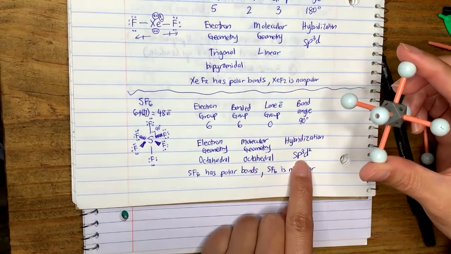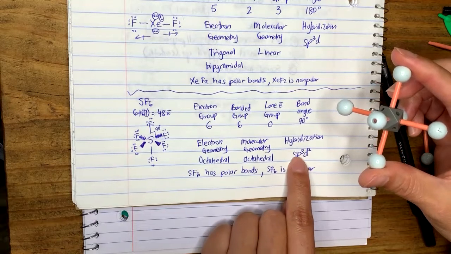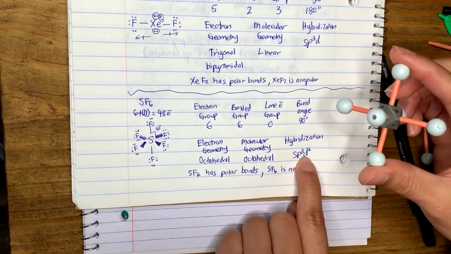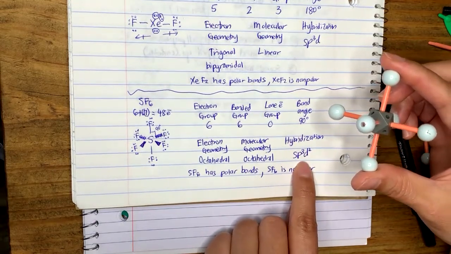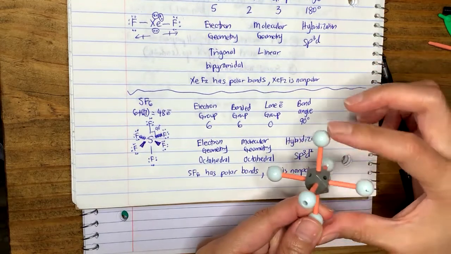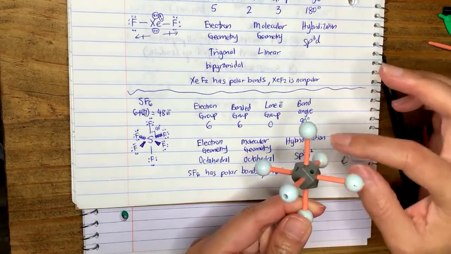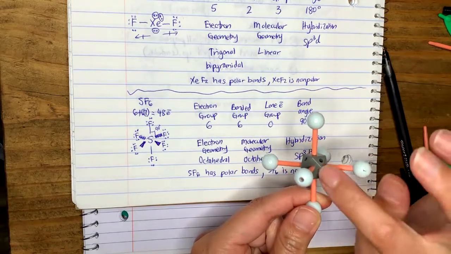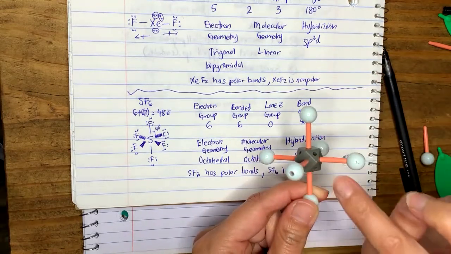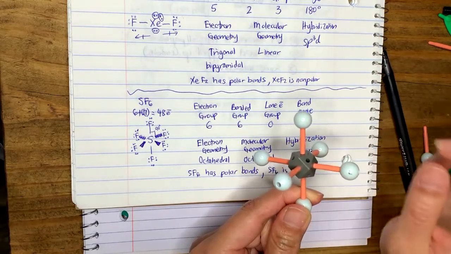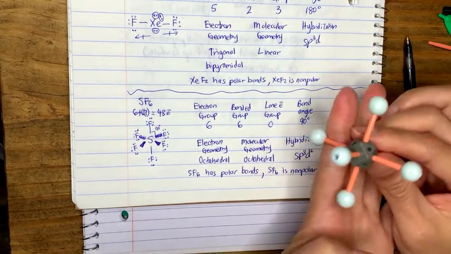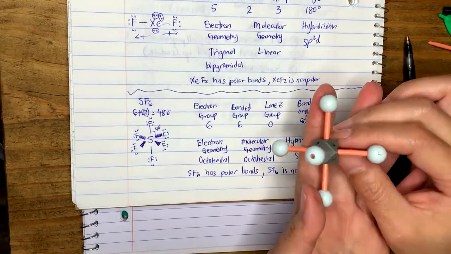Because there's 6 electron groups, you have hybridized s, p, p, p, and d, d. So sp3d2, total, you have 6 of them. Okay, now SF bonds are polar, but they cancel each other out. This one cancels that. This one cancels that one. This one cancels the other one. Now, when you want to draw it, I like to draw where these guys are on the plane.